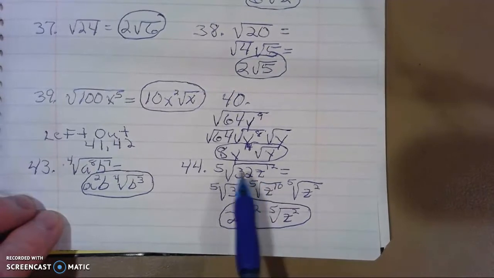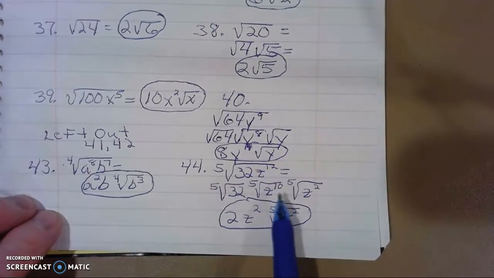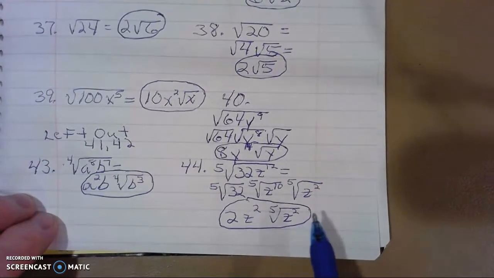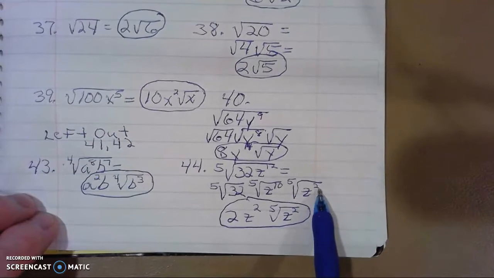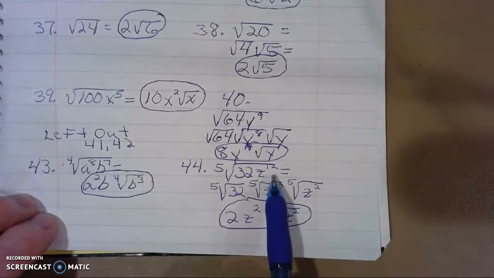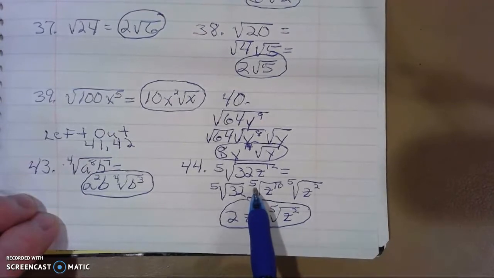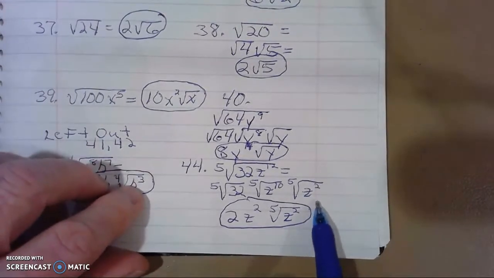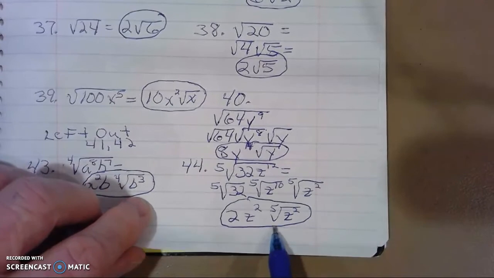Now, z to the 12th, my 5 does not go into 12 evenly, so I take it down. 5 doesn't go into 11, then the next number below that is 10. 5 does go into 10 evenly, so z squared, and then I was left over with z squared. It took z to the 10th times z squared to get to the z to the 12th I had. So the 5th root of z to the 10th is z squared, because 5 into 10 is 2. Then left over with the 5th root of z squared, giving us this answer.